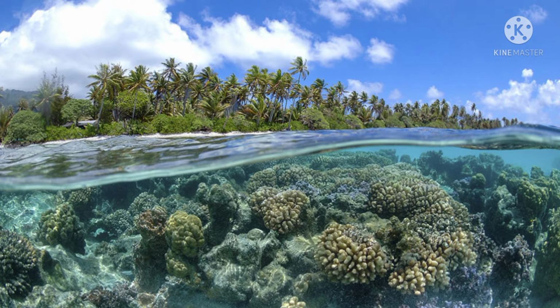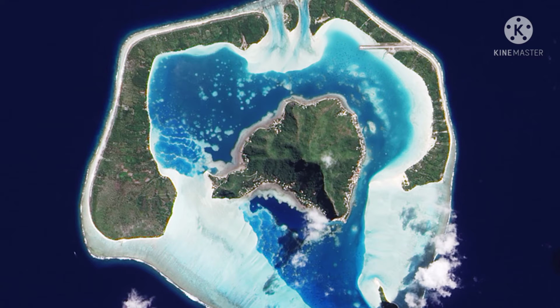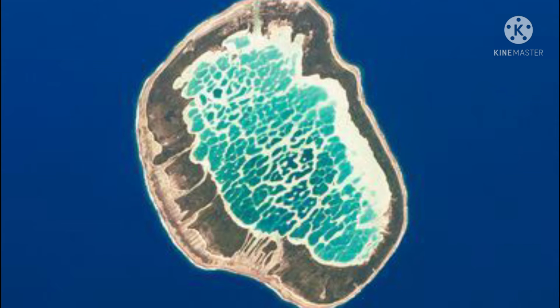There are different categories of coral reefs. Number 1, fringing reefs. Fringing reefs are reefs that hug the shore of a continent or island. Number 2, barrier reefs. Barrier reefs are reefs that stand between the open sea and a lagoon. Number 3, coral atolls. Coral atolls are reefs that enclose a lagoon.